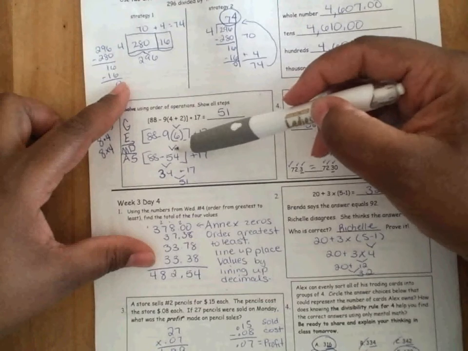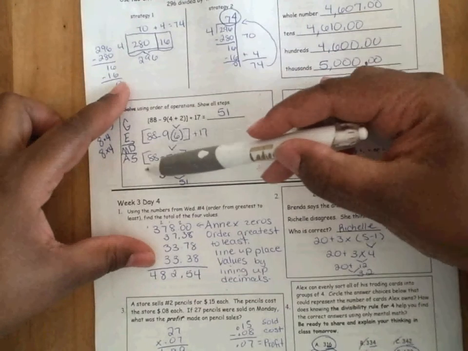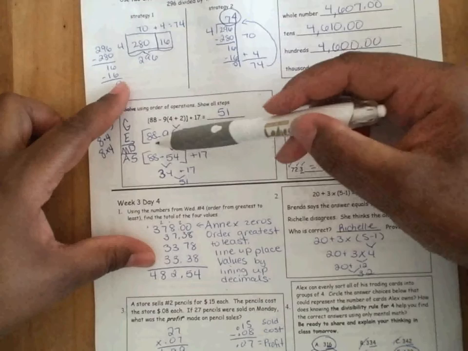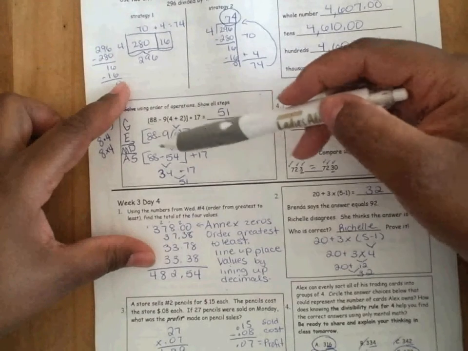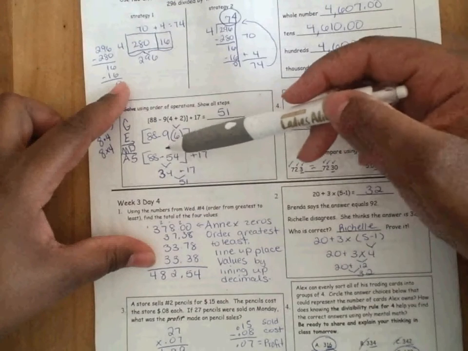So I'm going to multiply 9 times 6. 9 times 6 is 54. I rewrite, and yes, I included my braces because I did not finish my grouping first. So now I'm going to go back and finish my grouping.